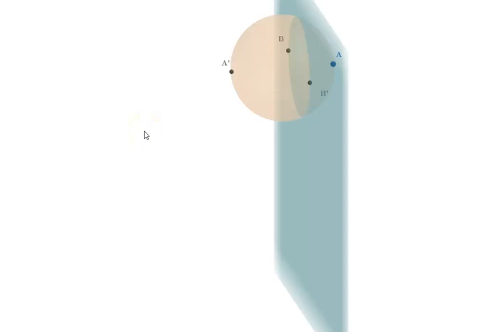Let us look at proposition number 8 of the works of Archimedes, specifically from book 2 of On the Sphere and Cylinder.